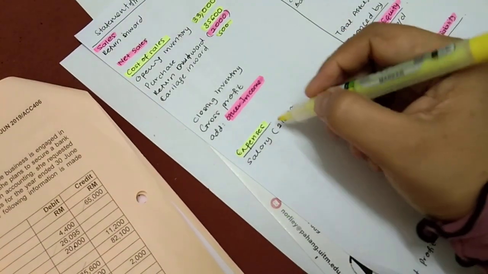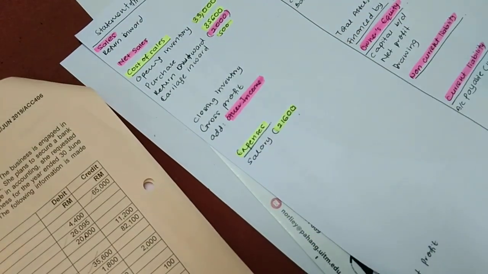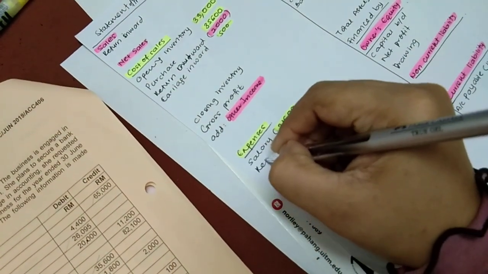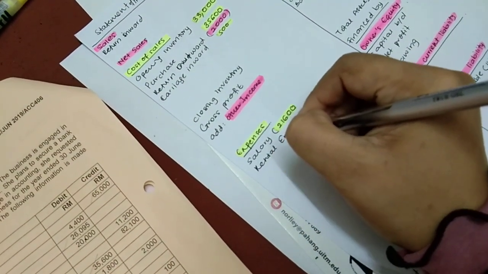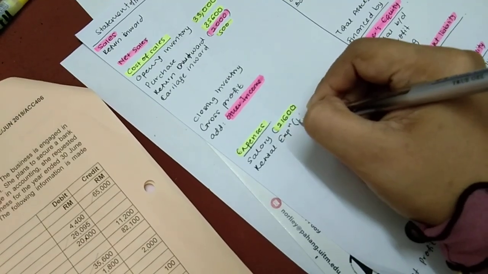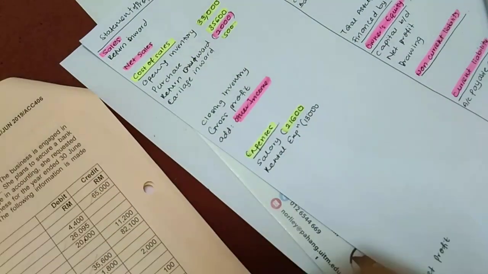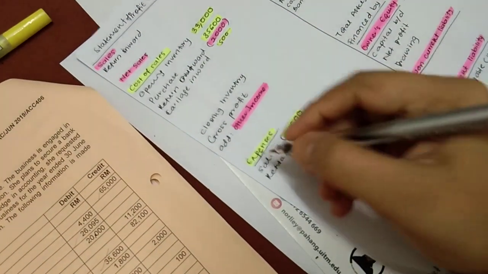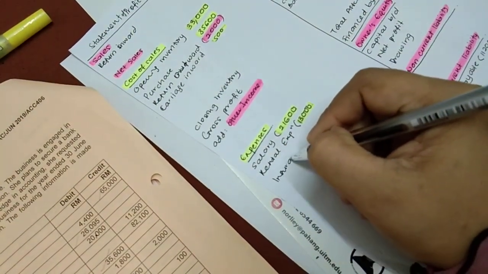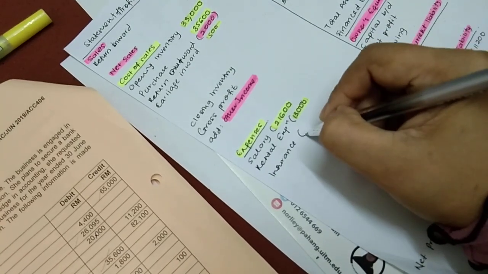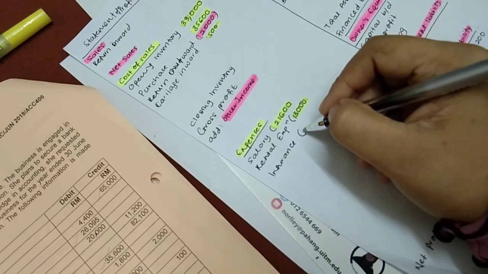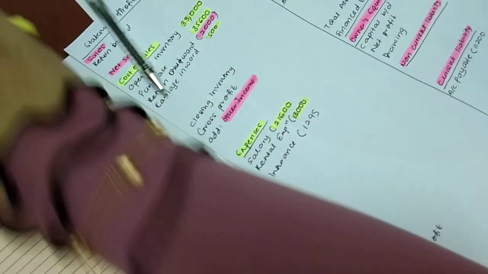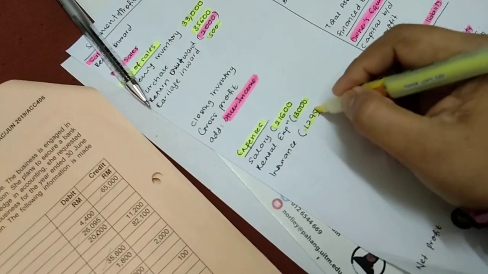Now why is it debit? Expense is debit because it reduces your equity, remember our rules. And then we have rental expenses. Let's put it in the temporary column, 13,000, which is debit, right? Alright, so next we have insurance expenses, 1,295, which is debit.